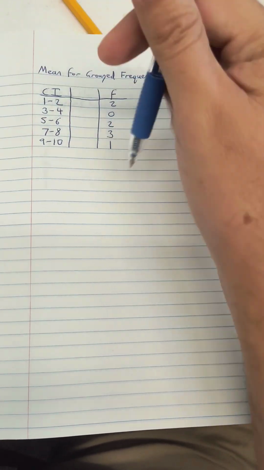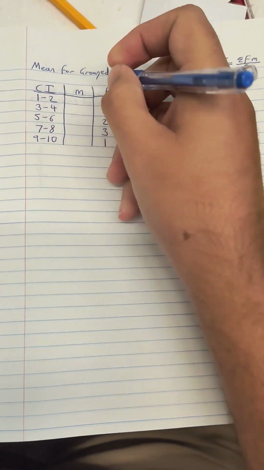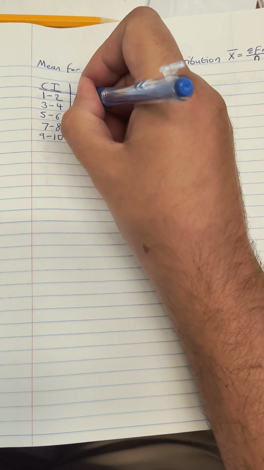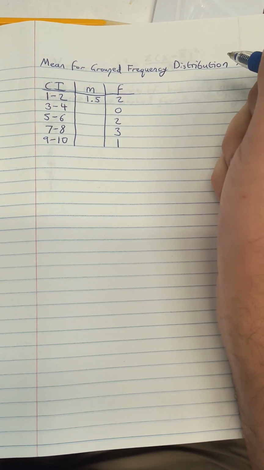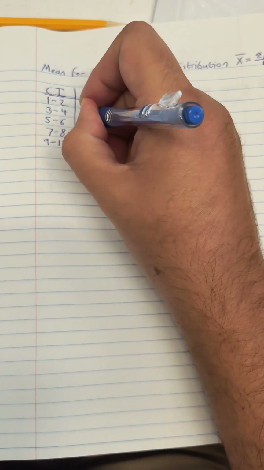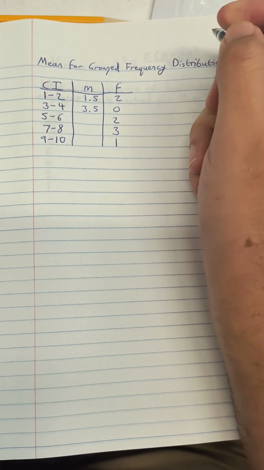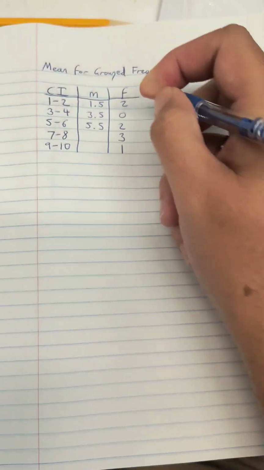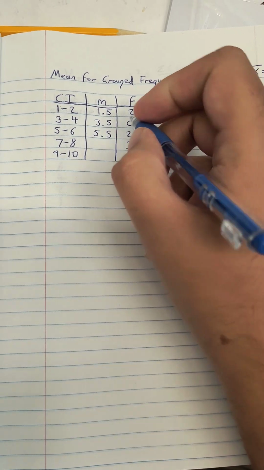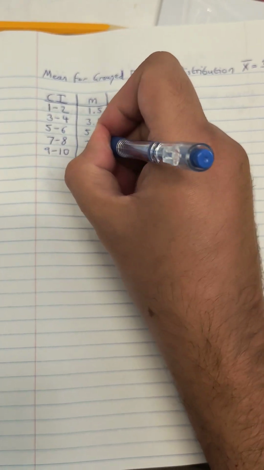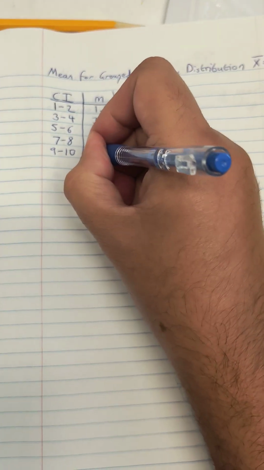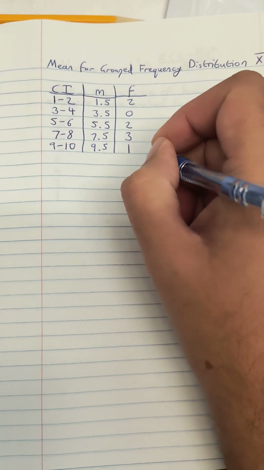So our midpoint for these class intervals, 1 plus 2 is 3, divided by 2 is 1.5. 3 plus 4 is 7, divided by 2 is 3.5. 5 plus 6 is 11, divided by 2 is 5.5. 7 plus 8 is 15, divided by 2 is 7.5. And 9 plus 10 is 19, divided by 2 is 9.5.